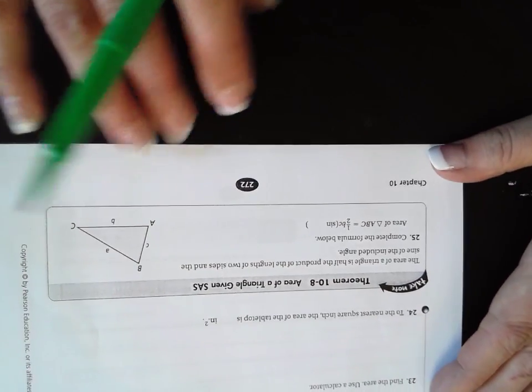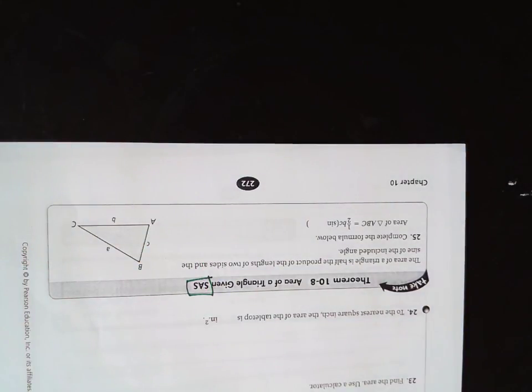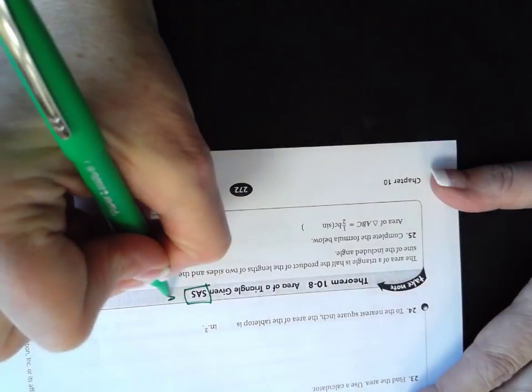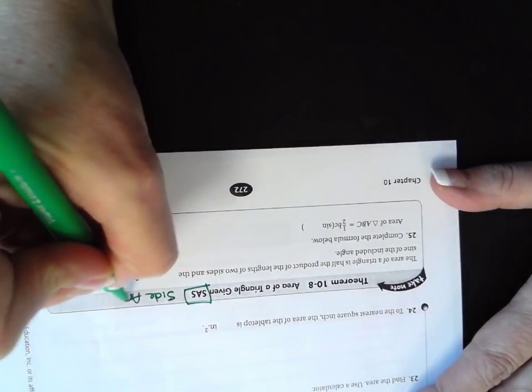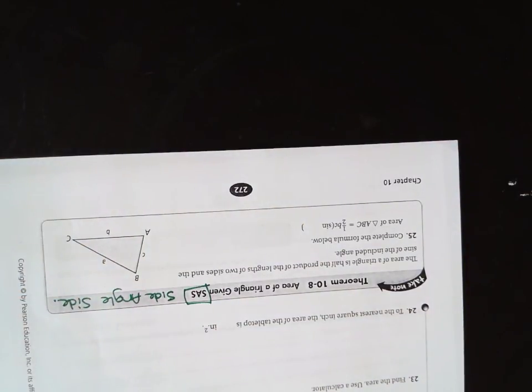Okay, problem 2 is basically doing the exact same thing. So I'm just going to go ahead and skip through that. It's pretty guided. Try and work that through yourselves. But I want to go on to the area of a triangle given SAS. What's SAS stand for? Side angle side. Look at all this background knowledge you have. Your note packet?